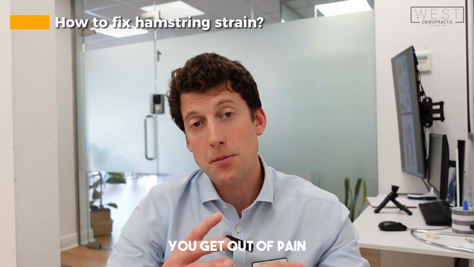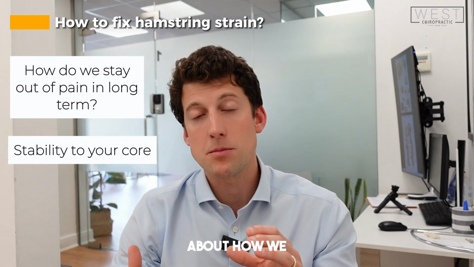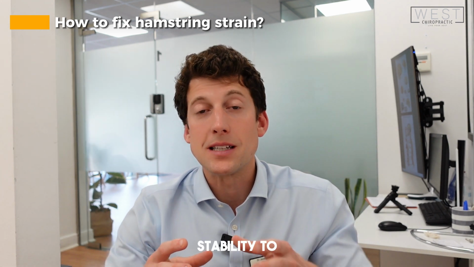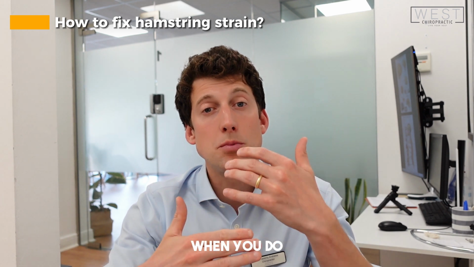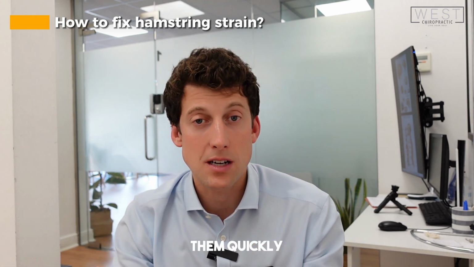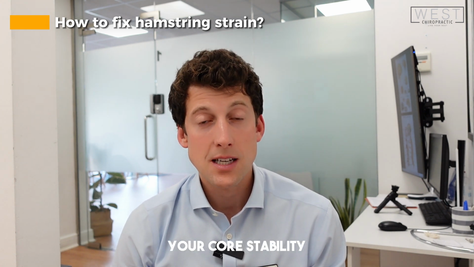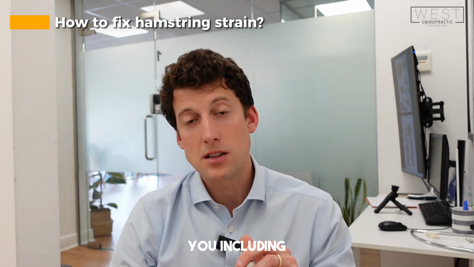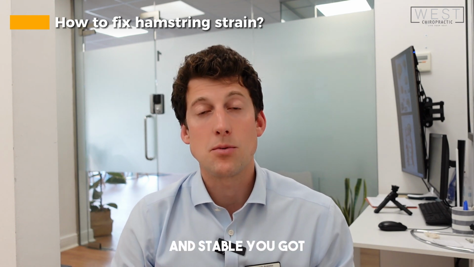Now that's how you get out of pain. How do we stay out of pain long term? We really need to be thinking about how we can provide stability to your core, provide stability to the pelvis, to ensure that those hamstrings are under a good length, so that when you do put them under pressure, or if you do lengthen them quickly, they're not going to keep pulling or tearing the whole time. It's all about trying to increase your core stability, and these exercises I show you, including the bird dog and the hip thrusters, are going to make sure that the pelvis is nice and stable and you've got your glutes in a good position.